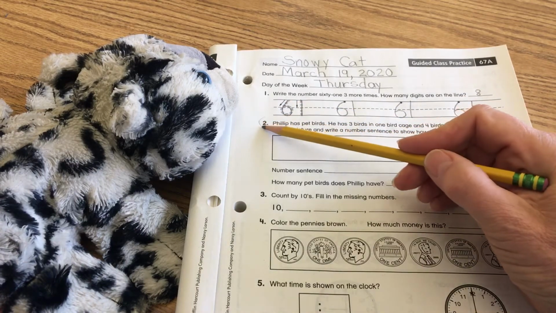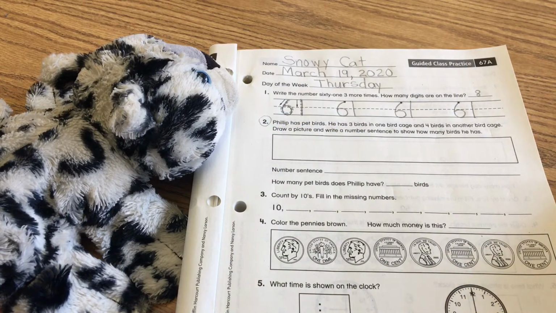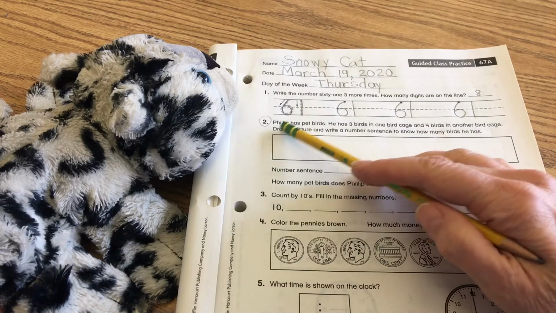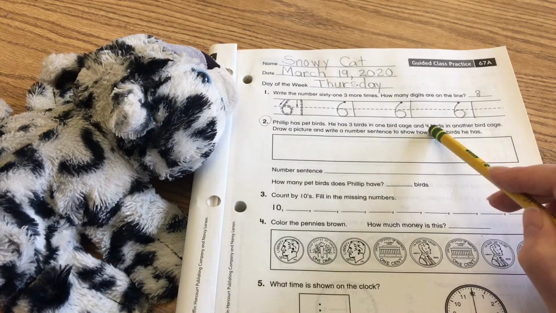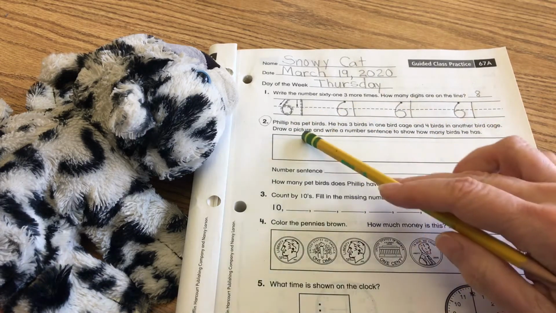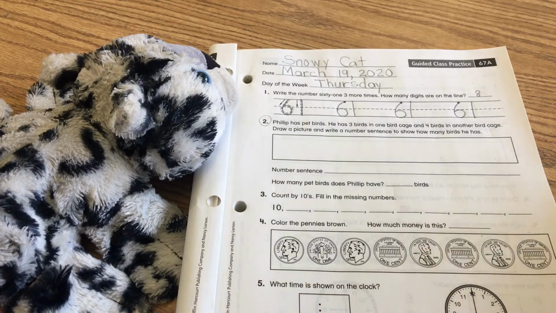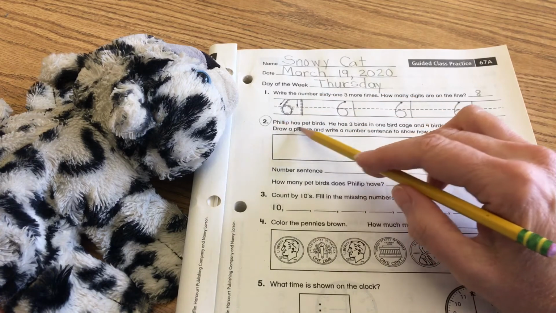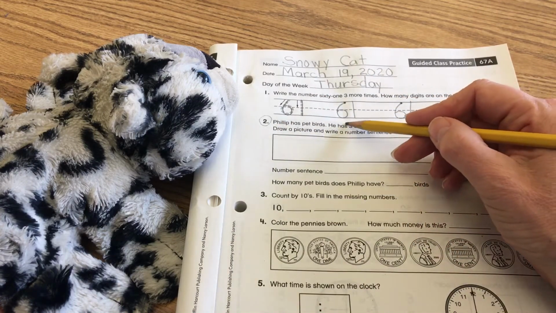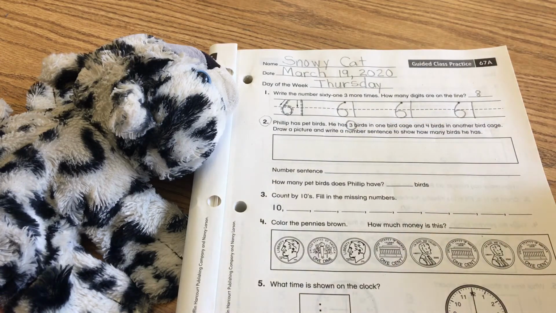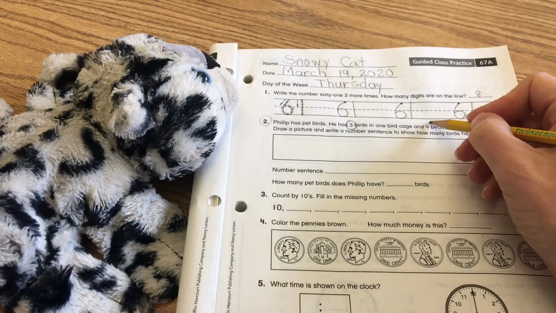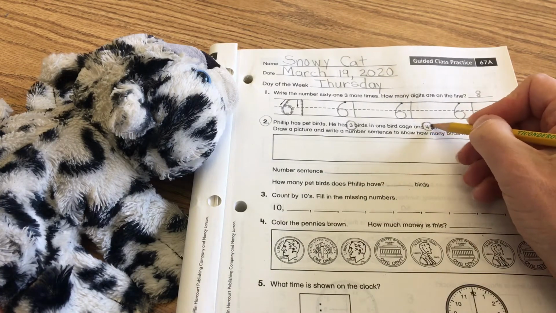Now number 2, right there, that is our story problem. So I'm going to go ahead and read that out to you. Philip has pet birds. He has 3 birds in one bird cage and 4 birds in another bird cage. Draw a picture and write a number sentence to show how many birds he has. So we're going to go back in on number 2. We're going to circle the 3. We are data mining. We are looking for information as mathematicians that will help us solve this problem. And then we're going to draw a picture of that.